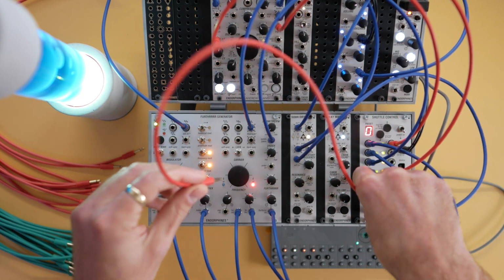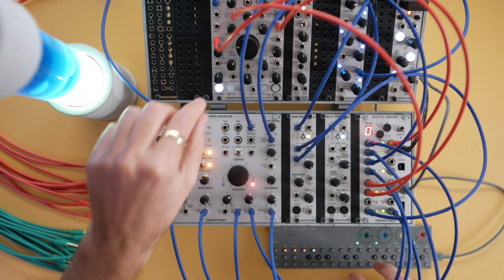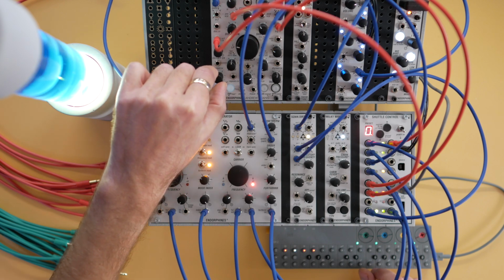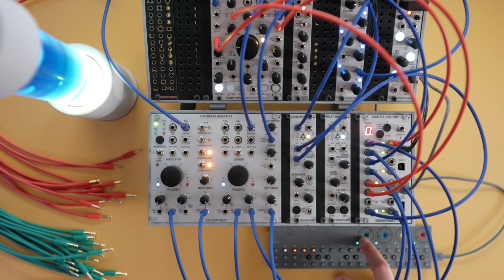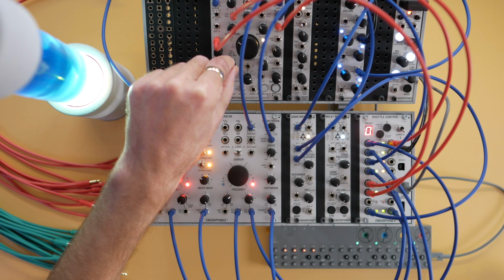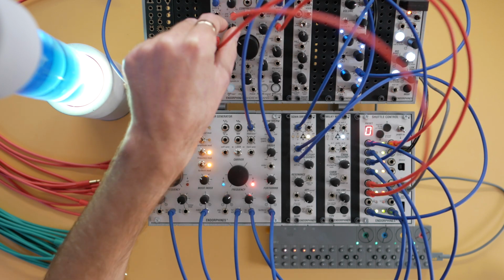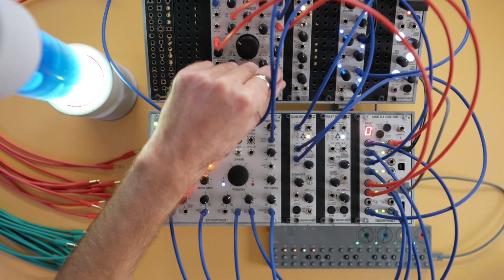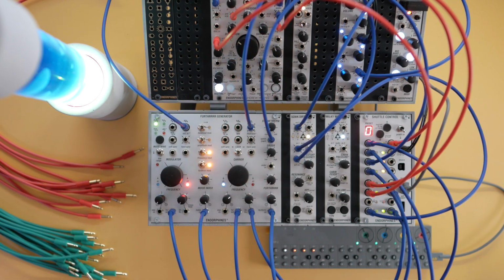And plug that into the VCA of Ghost. So easy to get lost.